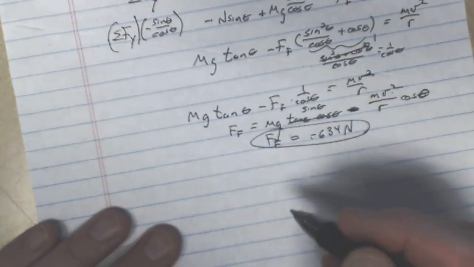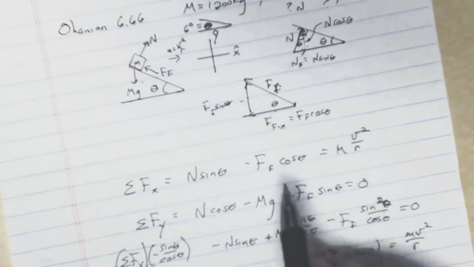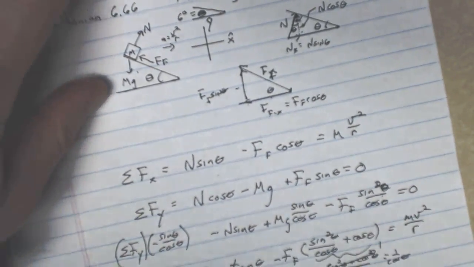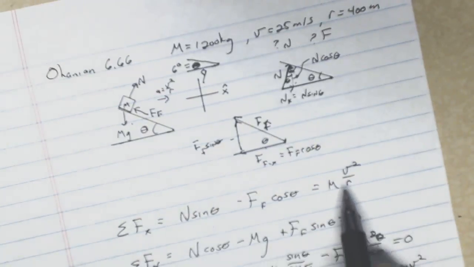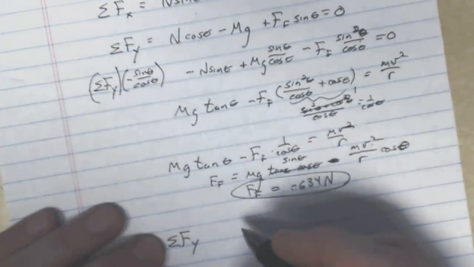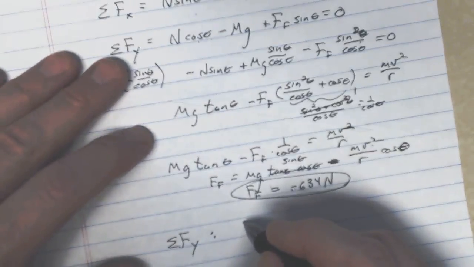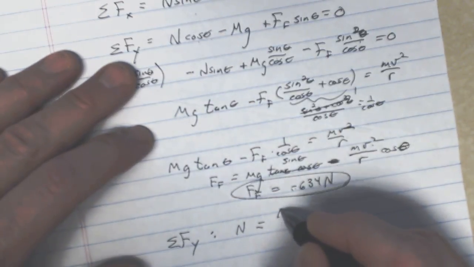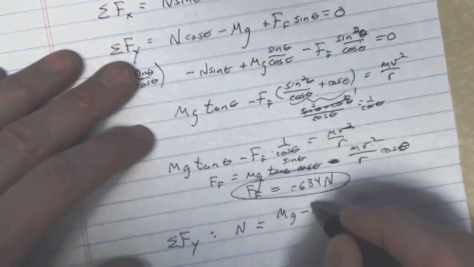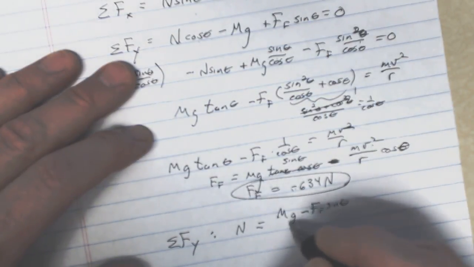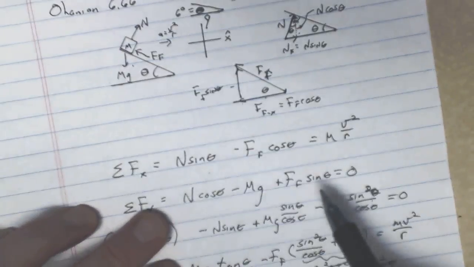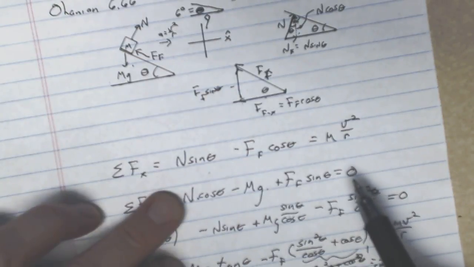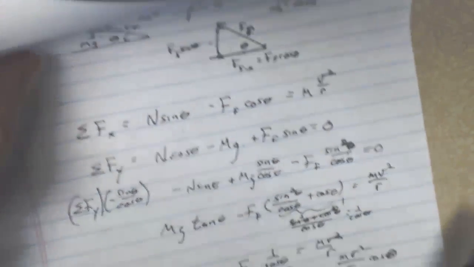You're also asked for the normal force, and you have a few ways to do that. Looking at these two equations, I can use either one. I'll just go ahead and pick the sum of the forces in the y direction equation to avoid v squared over r. And so I can write from the sum of the forces in the y direction, I can solve that for n. N equals mg minus the force of friction sine theta, divided by cosine theta. Just solving this equation for n, putting these two terms on the other side, dividing by cosine theta.